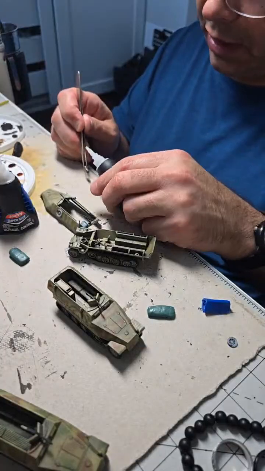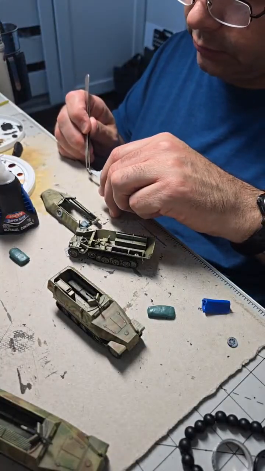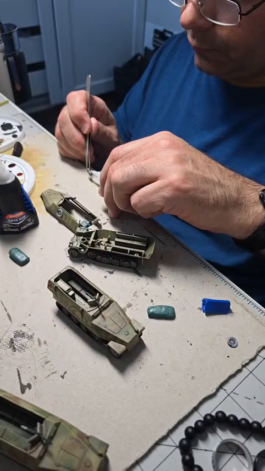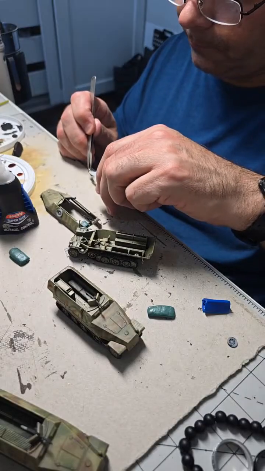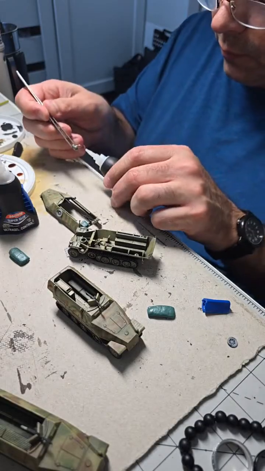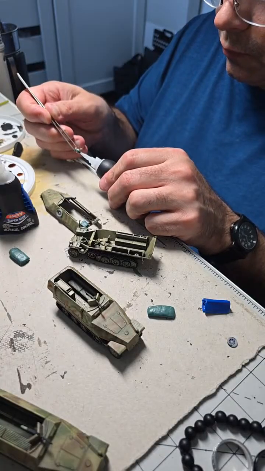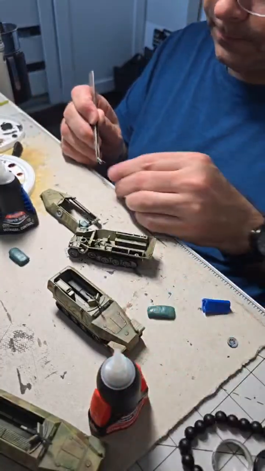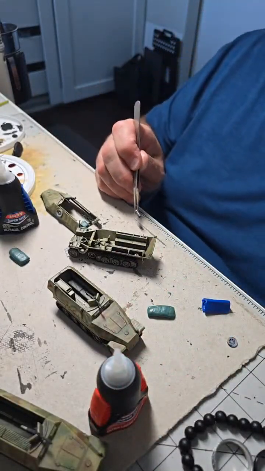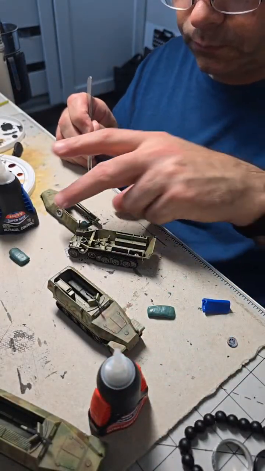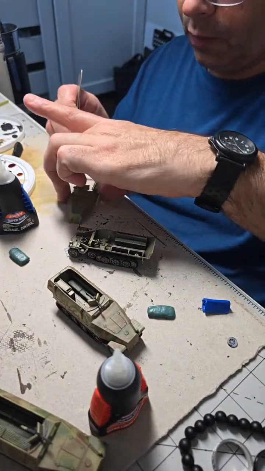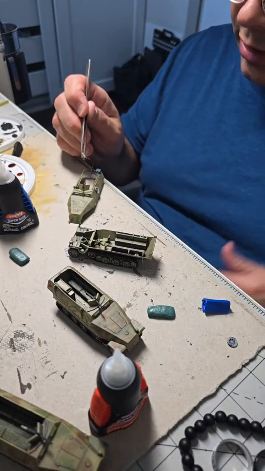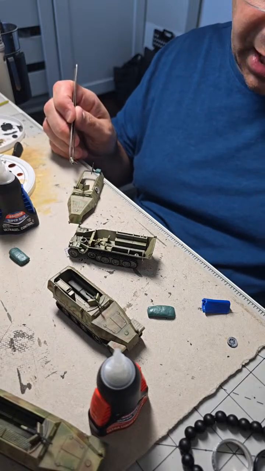I'm going to do something left-handed. Yikes, get away. And no, we're not going to attach this to it. It just needs to look like it's attached to it.